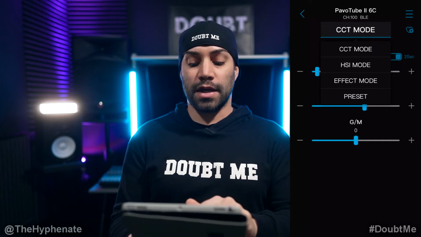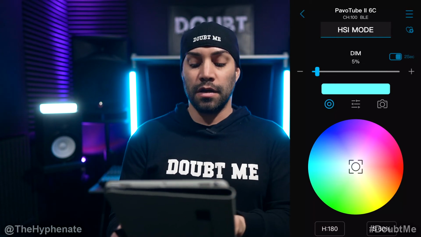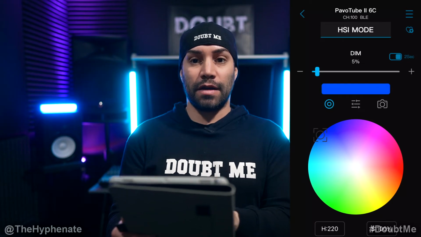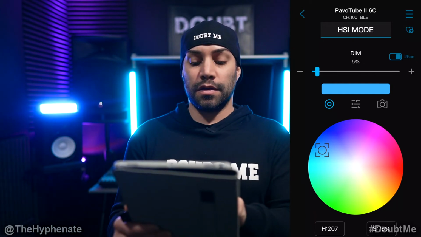Now let's go ahead and click on the CCT mode to get into the submenu of the different modes available. We have HSI. Now at the top you have your dim, and then you have a big rectangular slab that shows you what color is actually active. So I can move it around, and you can see as I move this around, it's actually very responsive. There's very little delay. Let's increase the output so that way you can see the colors a little bit more. So let's go to like 50%. Yeah. And then let's go to, let's say, green.